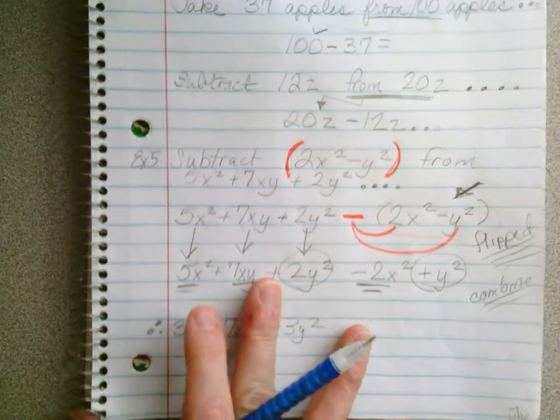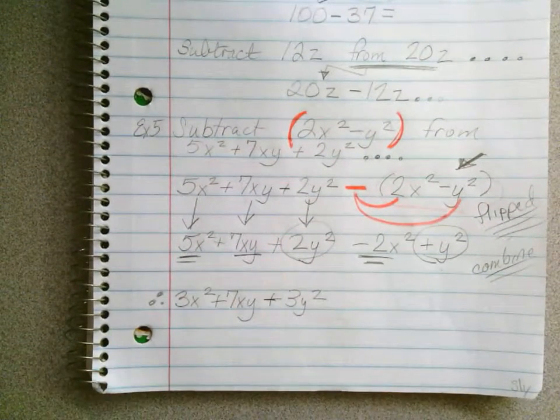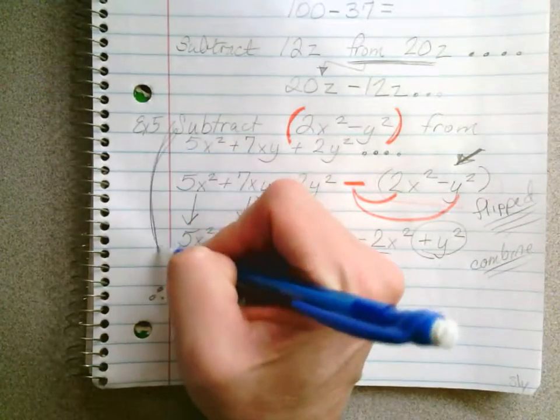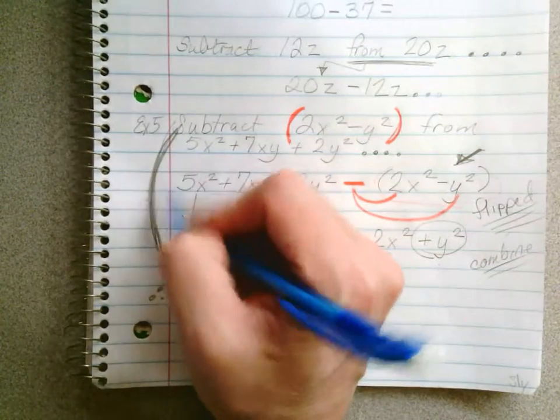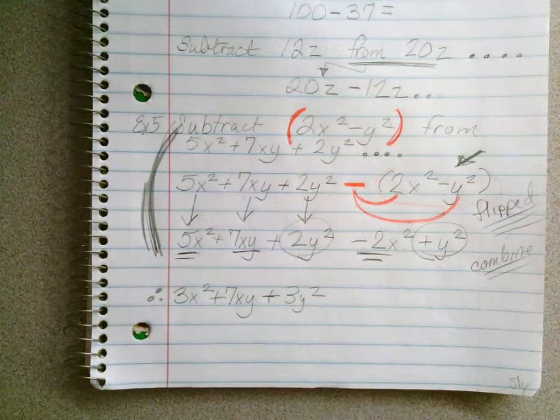By the way, that's an easy mistake to make too. Somehow you forget to copy something, you forget to bring down the little squared symbol, whatever. You know you're done when nothing else can be combined. Guys, if there was ever an area that you could foul up, it's this one right here. So be mindful of that. Practice that for sure.